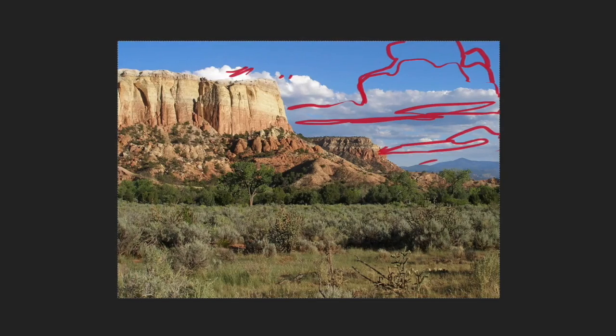And then color-wise, the difference between these two trees: this is definitely more of a green to yellow-green. This is really more of a blue-green, although there's a lot of yellow in it. It's very muted, kind of a really warm bluish green.